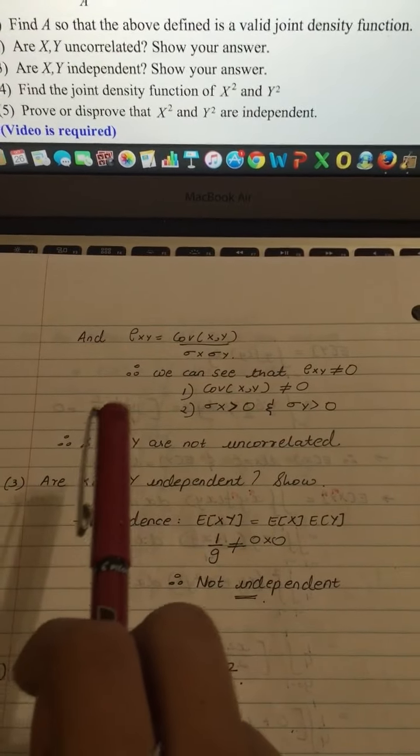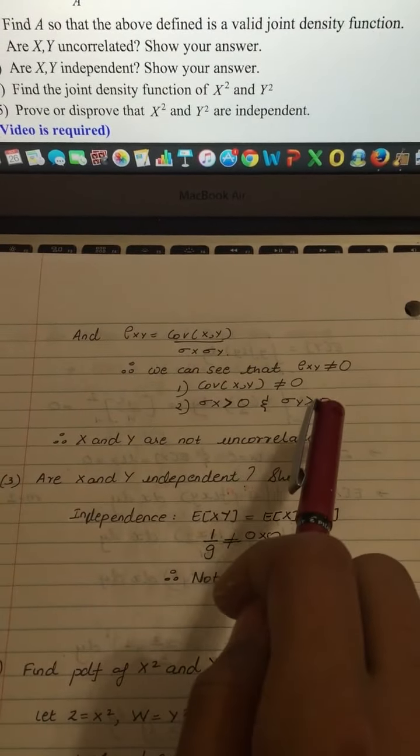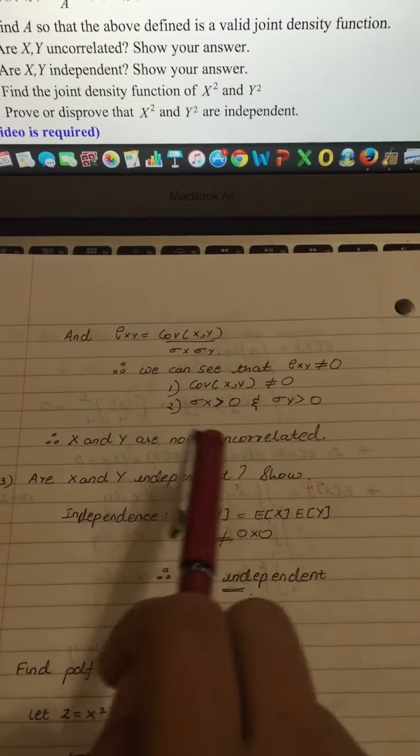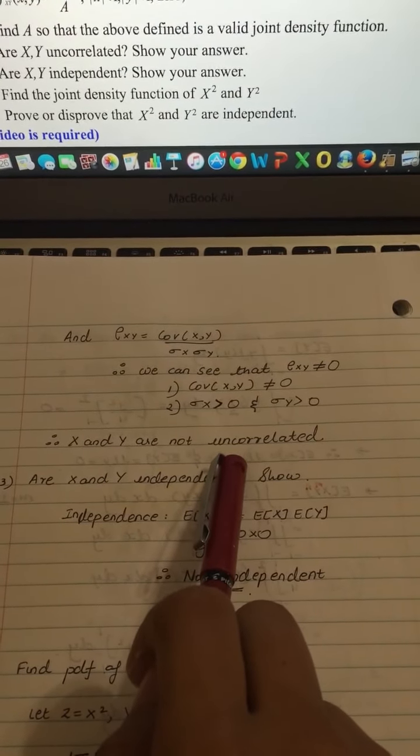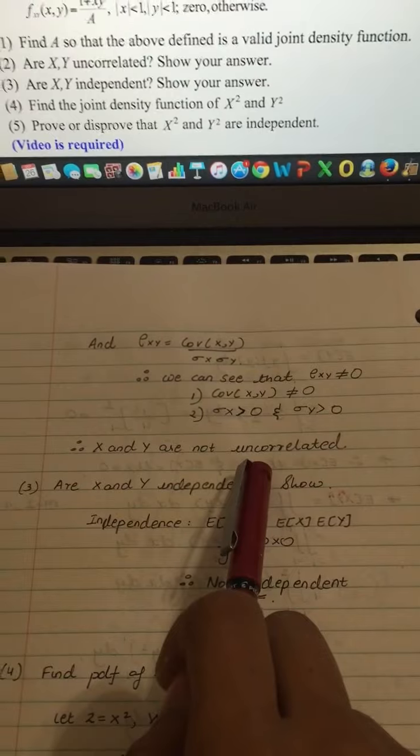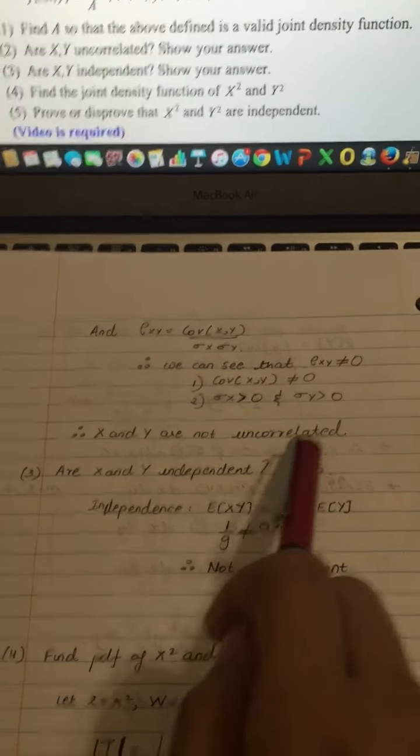That's why, since the correlation factor is not equal to 0, x and y are not uncorrelated. Had this been equal to 0, x and y would be uncorrelated. Sorry.